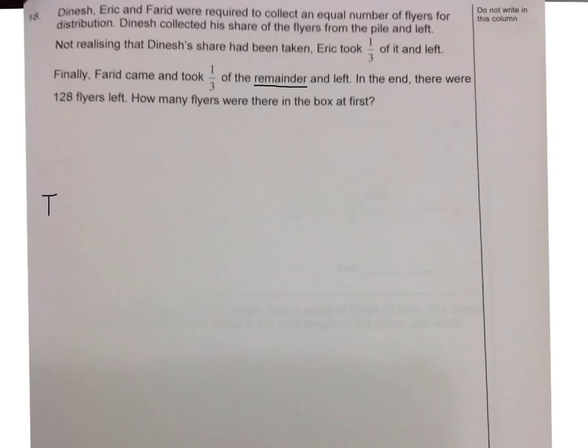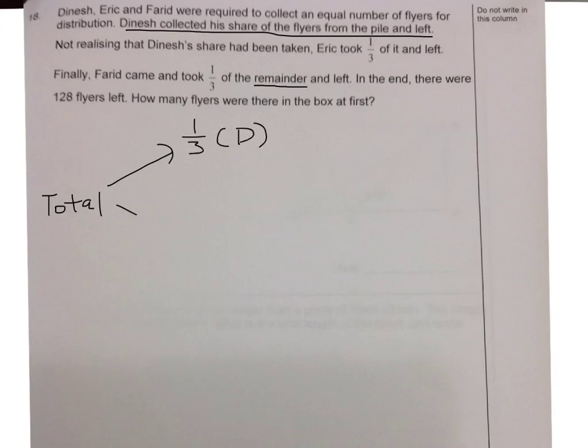At first, there was a total number of flyers. Dinesh collected his share from the pile and left. So Dinesh took 1/3 and left. If we take 1/3, we're left with 2/3 of the remainder. Next, Eric took 1/3 of it and left.